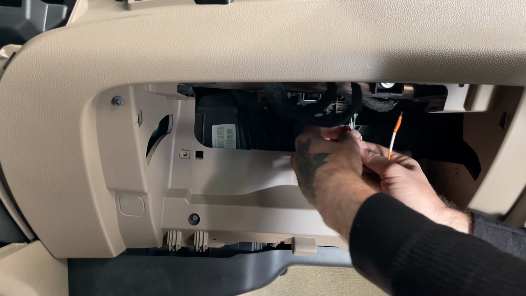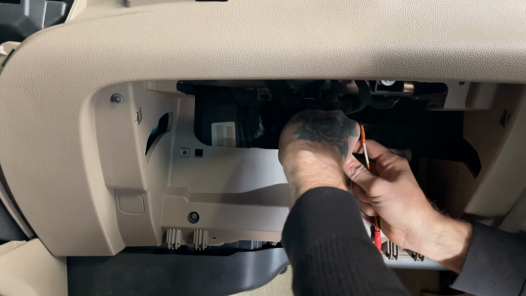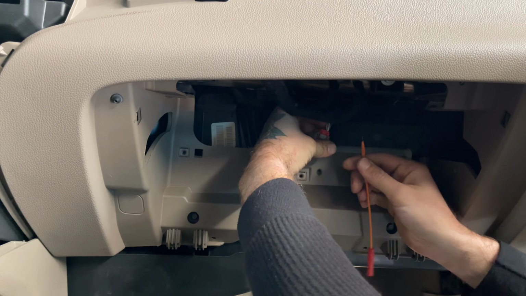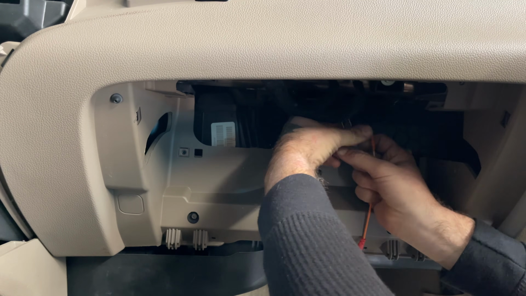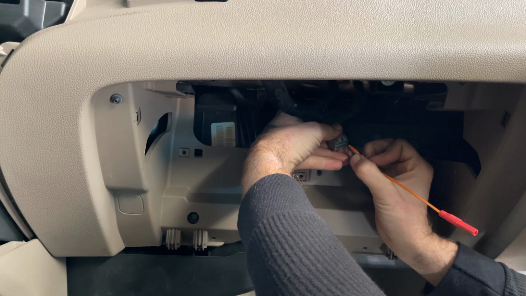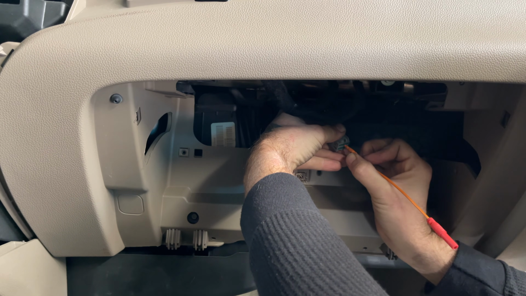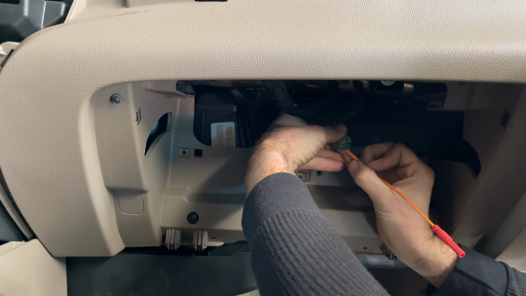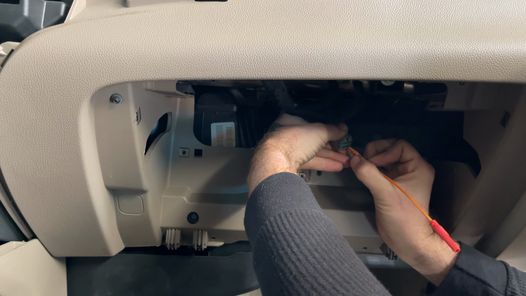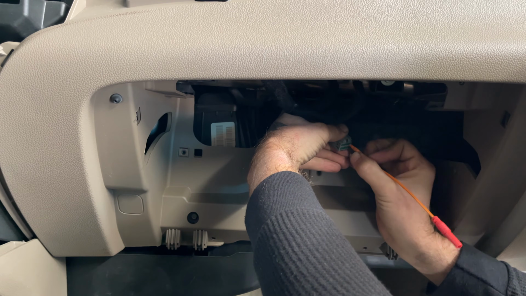Let's take our 64 and basically I'm just going to check all of these. And yeah, they all feel pretty good.